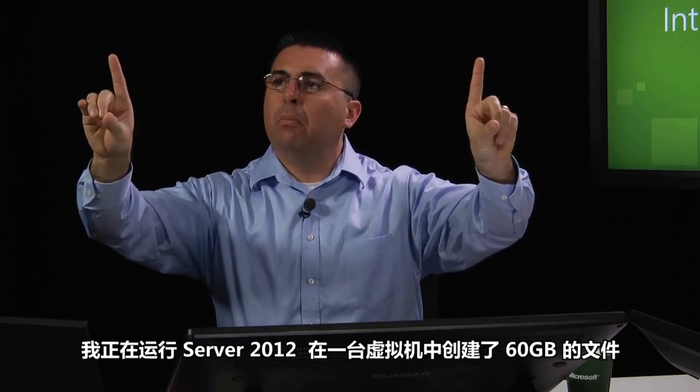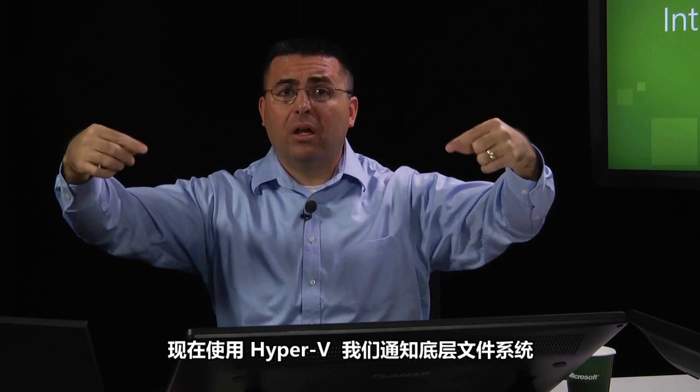Server 2012 introduces trim and unmap. So let's go back to that same example. I'm running Server 2012 in a VM. It's created a 60 gigabyte file. I now go delete 20 gigabytes right out of the middle. Guess what happens now? With Hyper-V, we notify the underlying file system, which notifies the underlying storage layer that, guess what? There's 20 gigabytes, all yours.